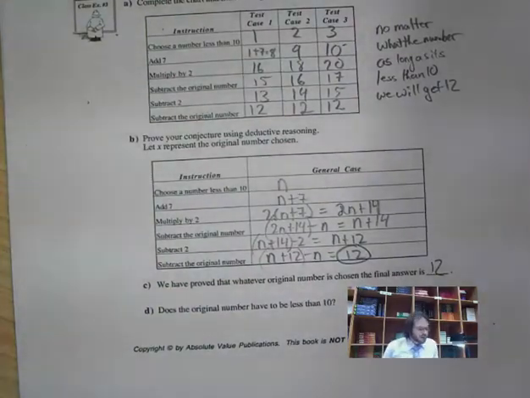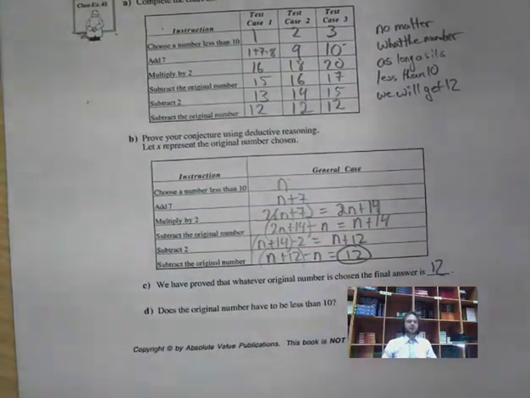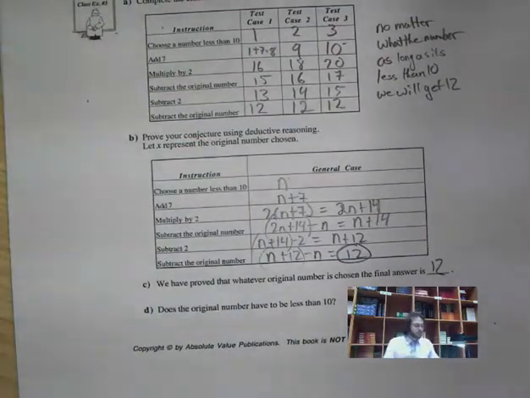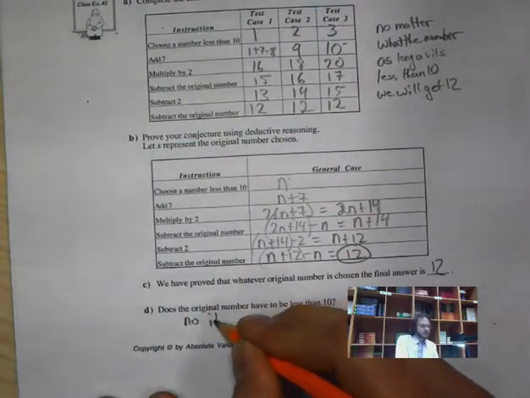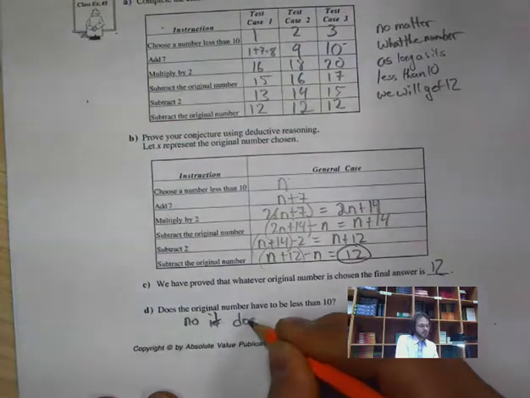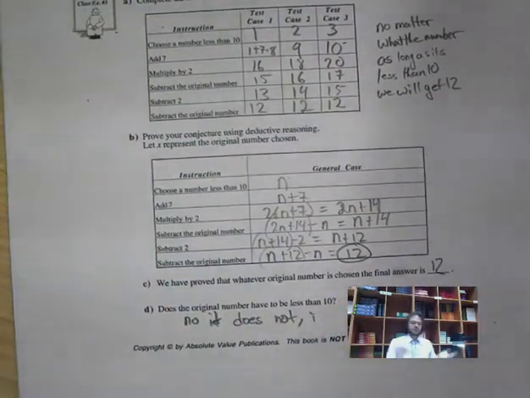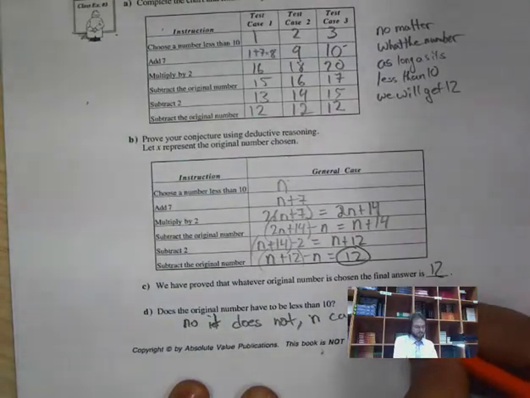Does the original number have to be less than 10? Well, I didn't say n is less than 10. I could have put 50 there, right? Because n could be 50. We have no restrictions. So no, it does not. It can be any number. n represents any number.